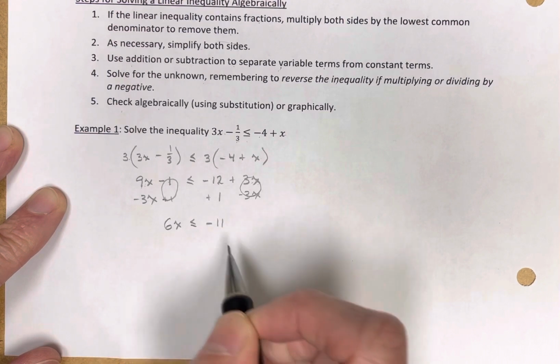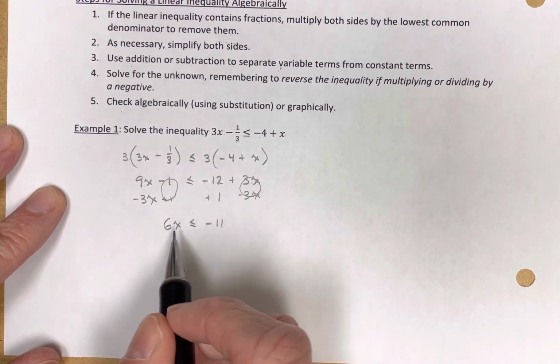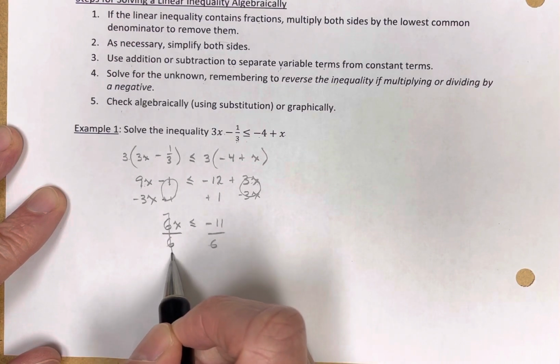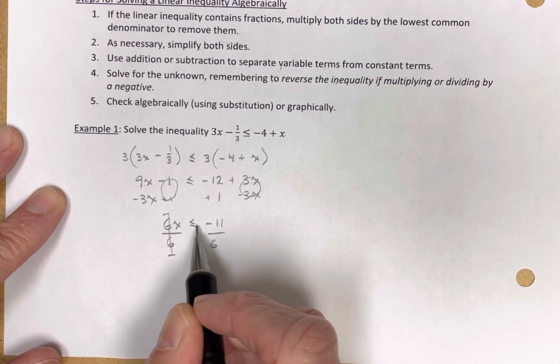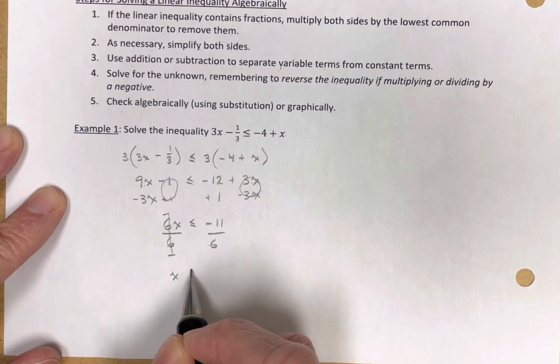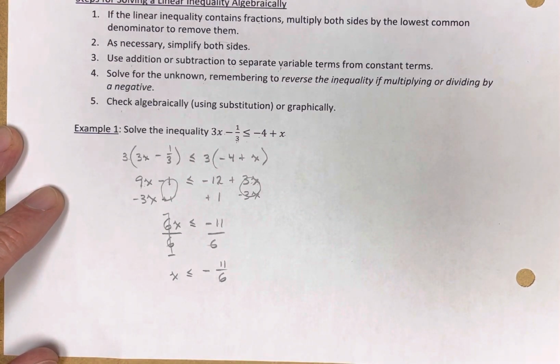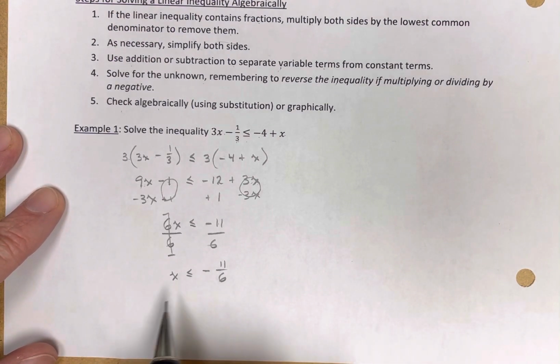is less than or equal to negative 12 plus 1 is negative 11. And now I'm dividing both sides by 6, which is not a negative. So I don't need to worry about switching the inequality. x is less than or equal to negative 11/6. Okay, let's take a look at that on the number line.